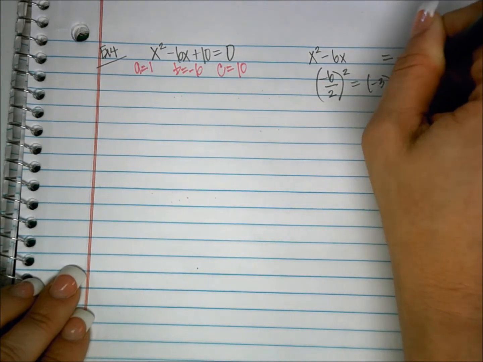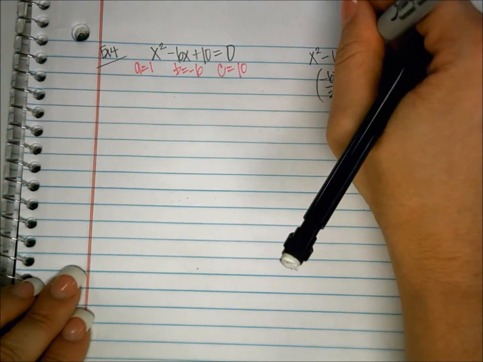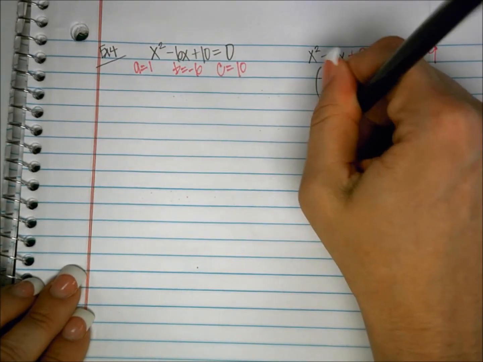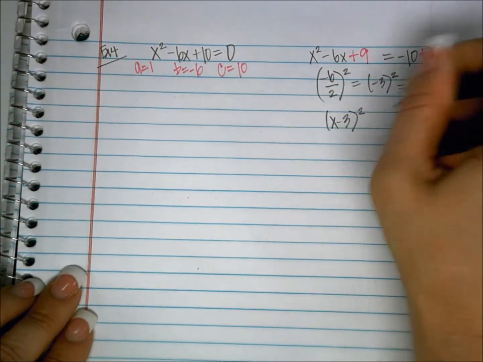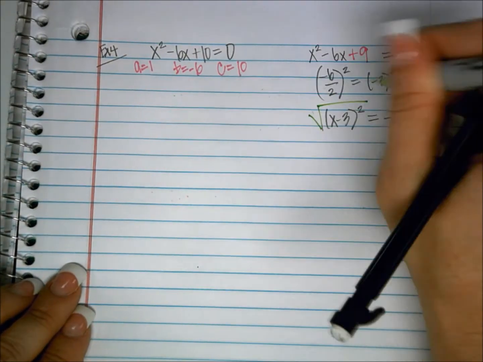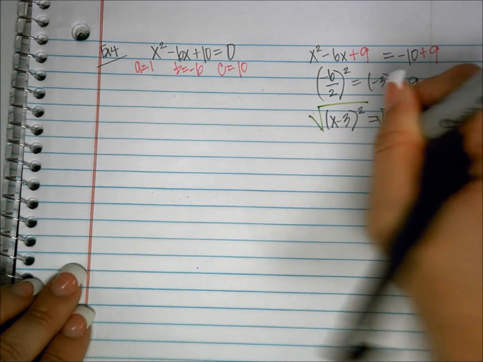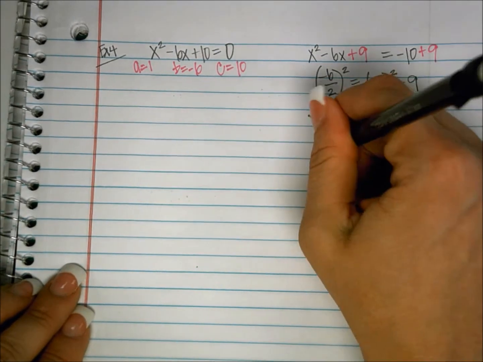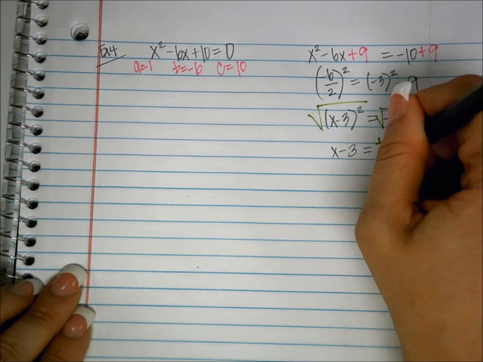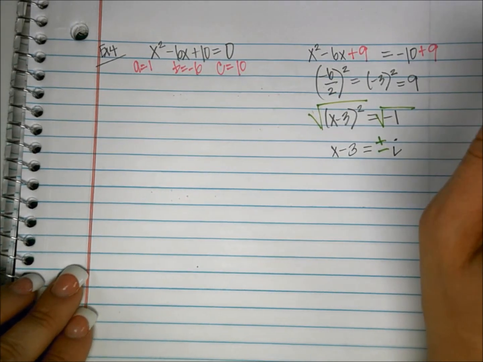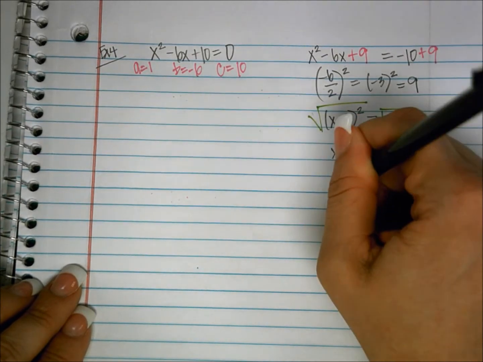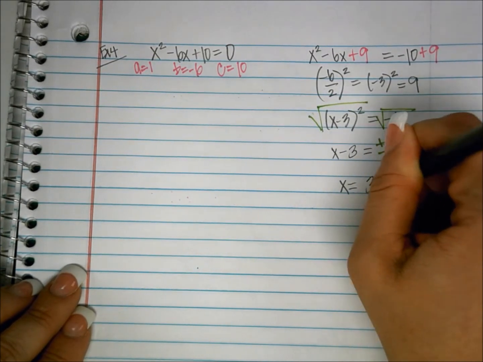So to both sides, you would add 9. That would give us x minus 3 quantity squared equals negative 1. Root both sides. Put in your plus or minus. So we got x minus 3 equals plus or minus i. Don't write root 1 because that's just 1. Then add, so x equals 3 plus or minus i.